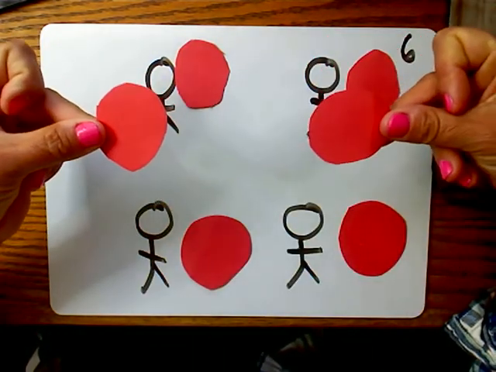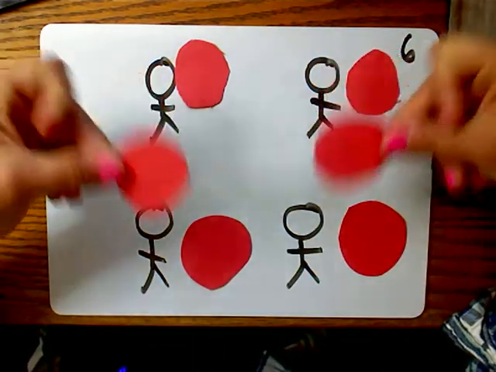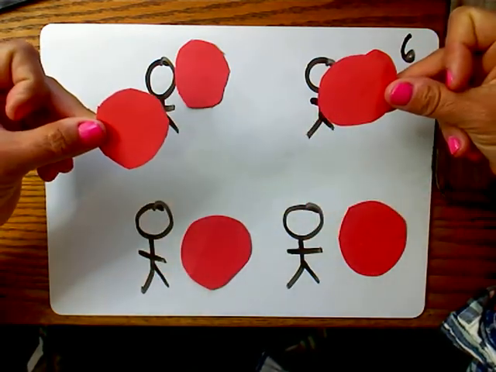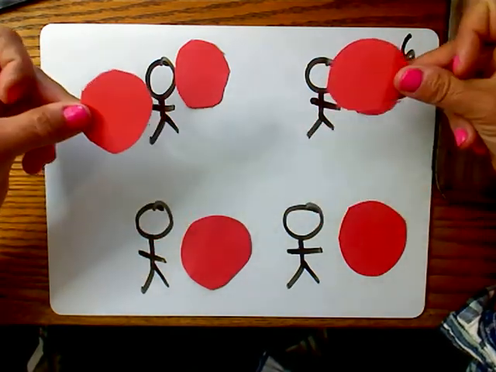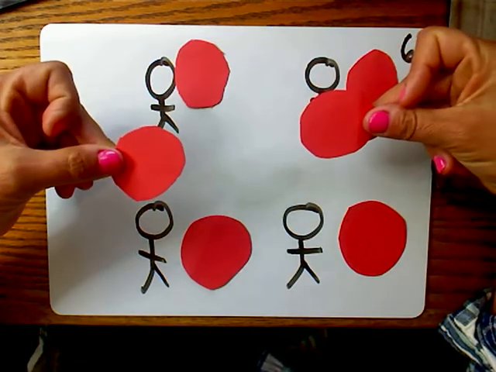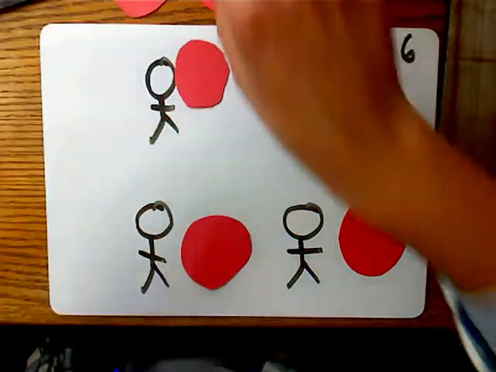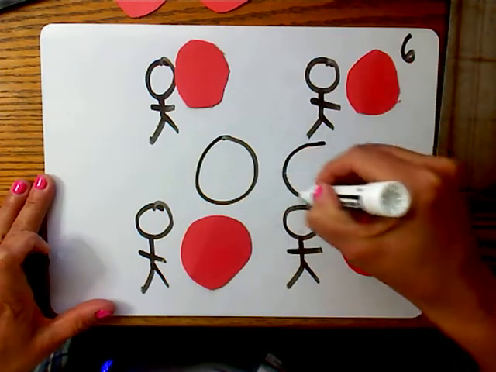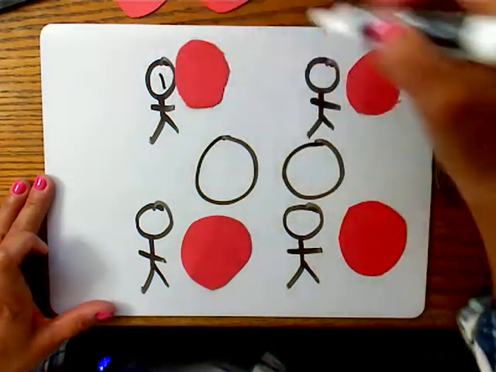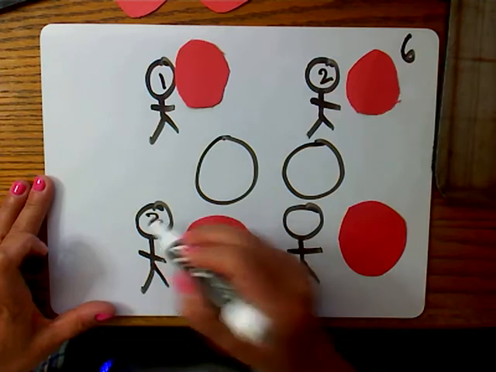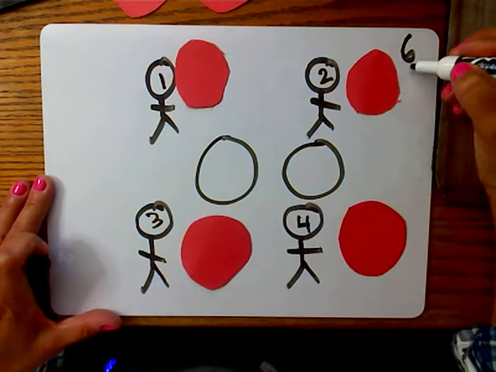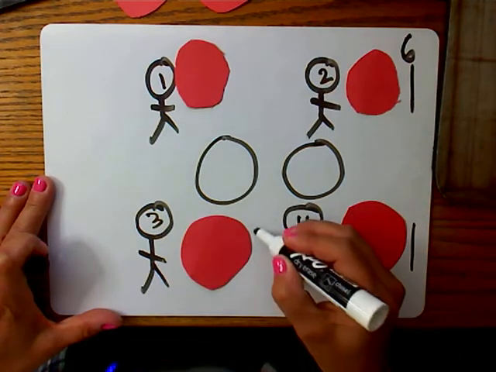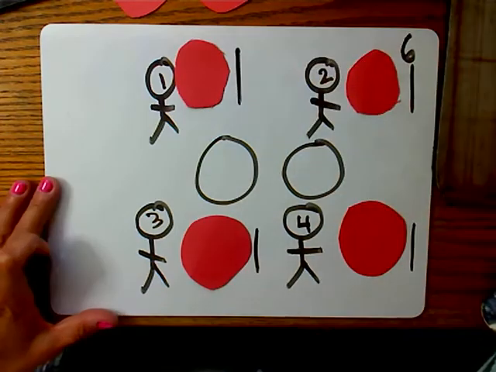I have 2 cookies and I have 4 friends. 4 friends and 2 cookies. So just like in the last one, I'm going to put these cookies to the side and draw them right here in the center. Okay, I'm going to label my friends 1, 2, 3, and 4, and I'm going to write that everybody is going to get a whole cookie. Everyone's going to get 1 whole cookie.